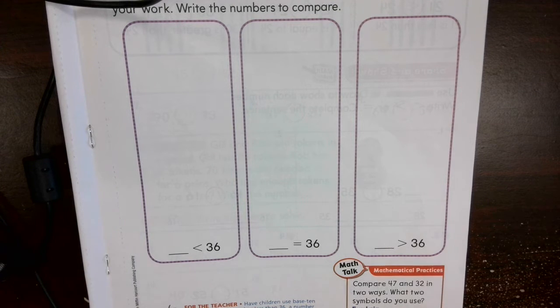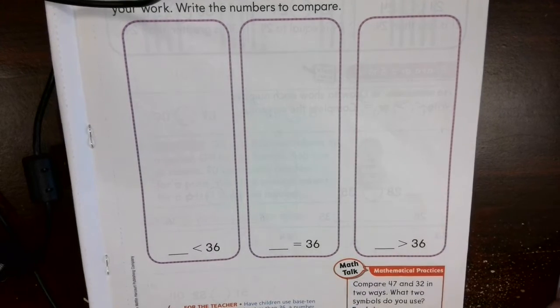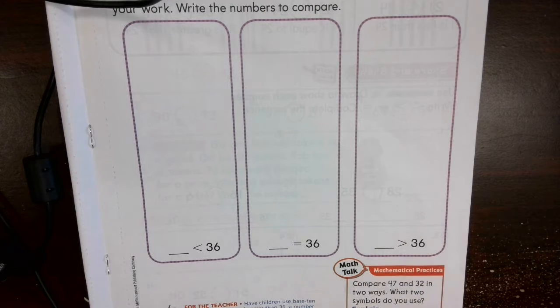All right, so this is lesson 7.3 in chapter 7, comparing numbers. So our essential question today is, how can you use symbols to show how numbers compare?